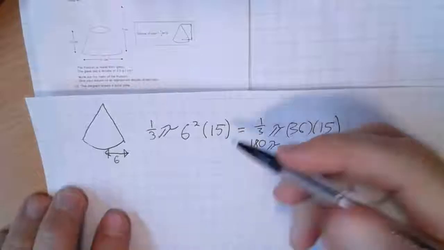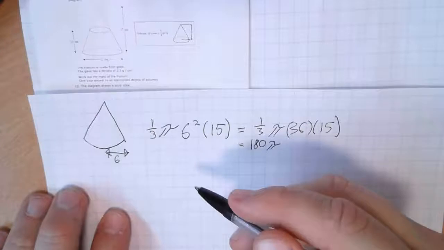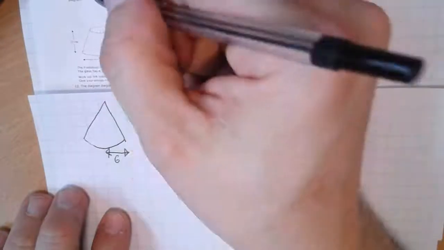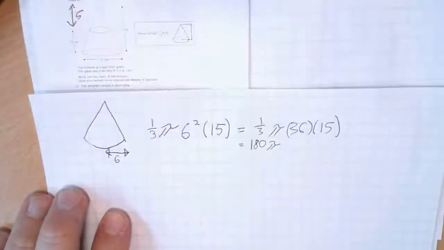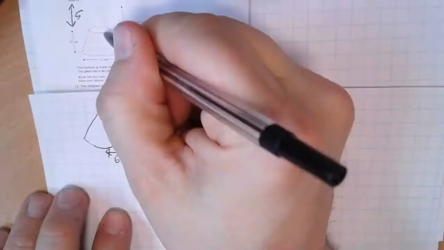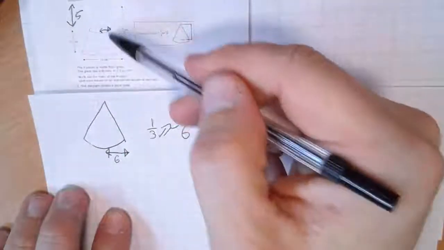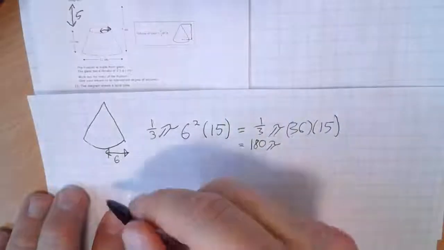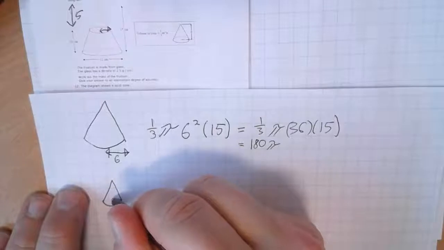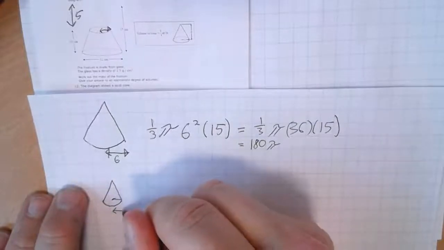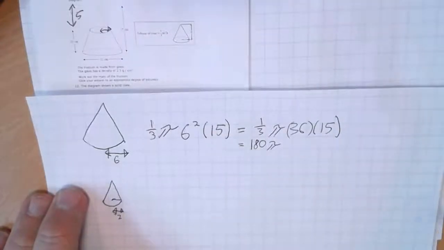My small cone is then going to be, right, I now need to use my scale factors to work out my small cone. So the small cone height is 5. I know from scale factors they are similar cones. So if that's 1/3 of the overall height, this is going to be 1/3 of the radius. So my small cone radius is going to be 2, because the scale factor is 1/3.